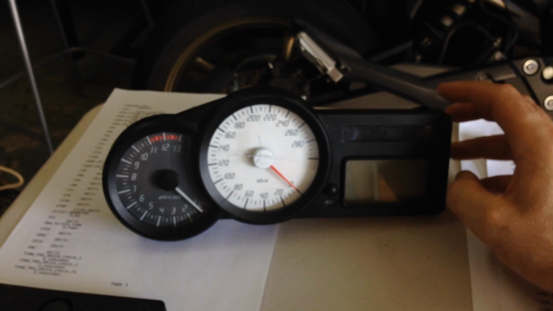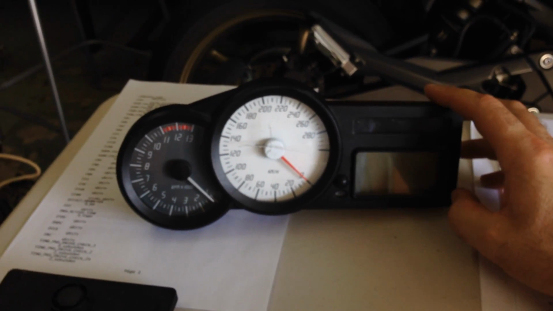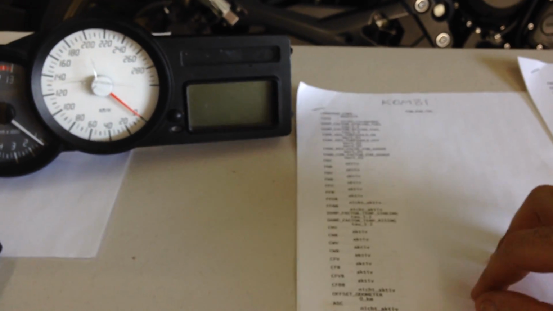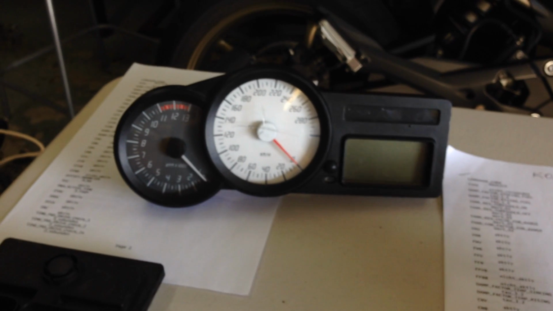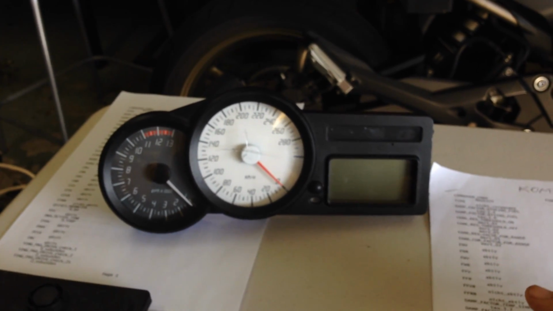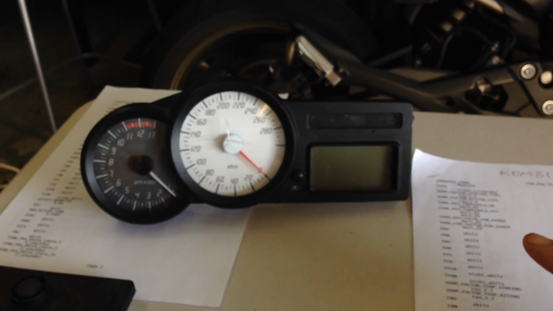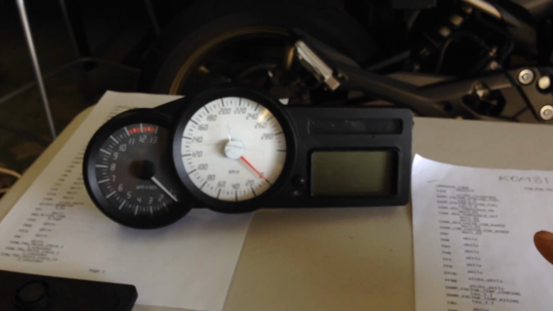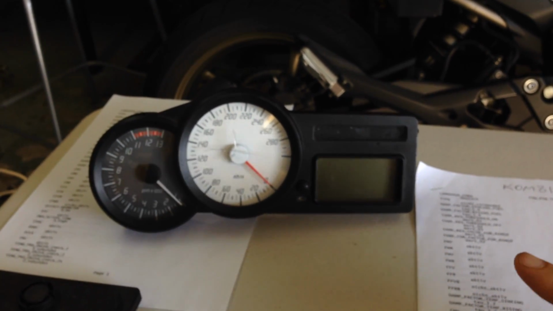So what I found out is that with instrument clusters, I wanted to see if I can make this run on my bike, and I can. I had to change some of the settings in the instrument cluster, because this instrument cluster is set up for the second generation ABS, not the servo assisted.